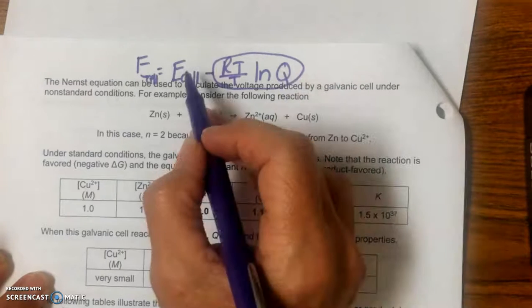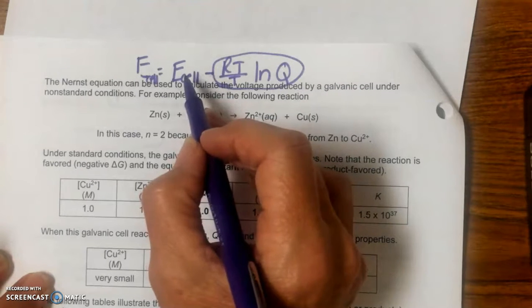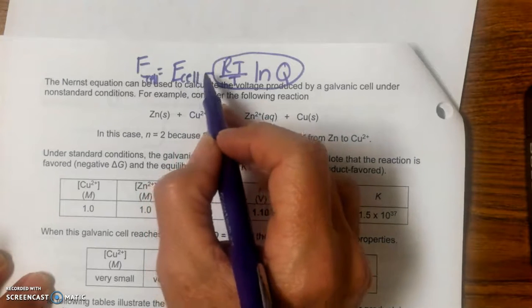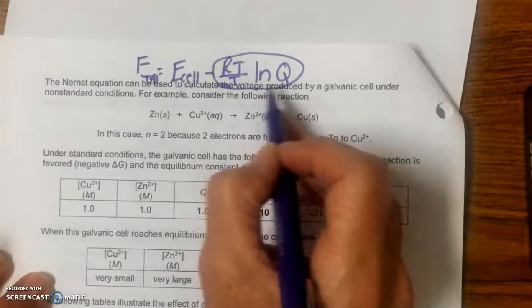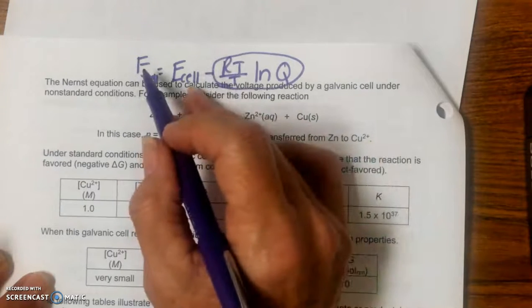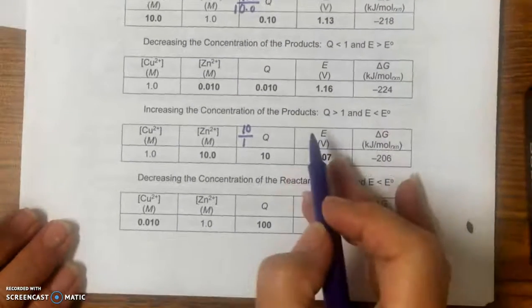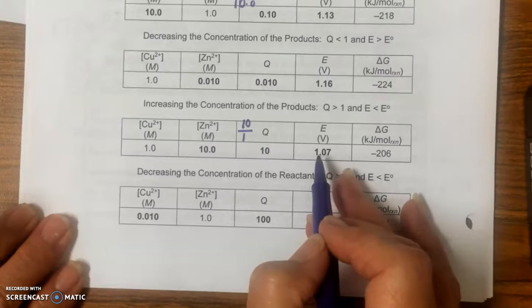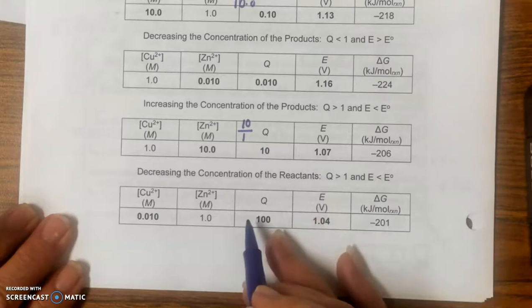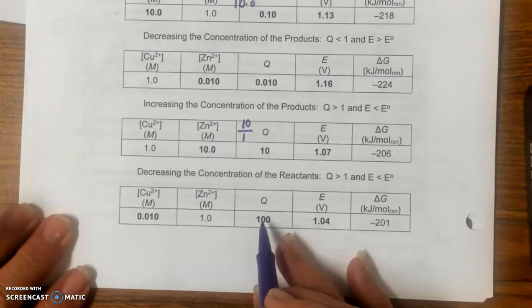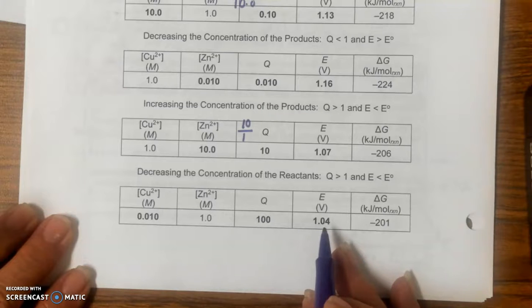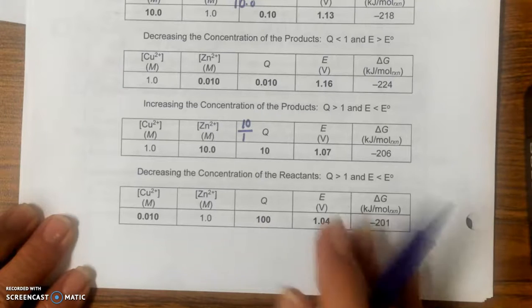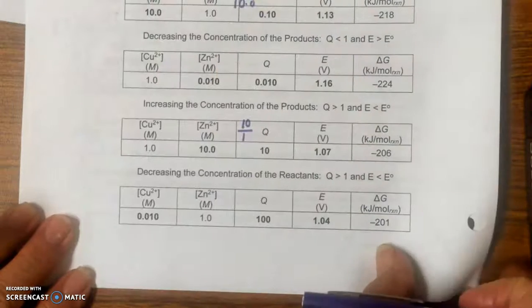So now what's happening is I'm going to take my original value of 1.1 volts and subtract a positive number, which is going to make my cell value go down. And sure enough, that's what happens. When this is 10, my voltage goes to 1.07, and if I increase the concentration even more, it goes to 1.04. So this is conceptually what you need to do.